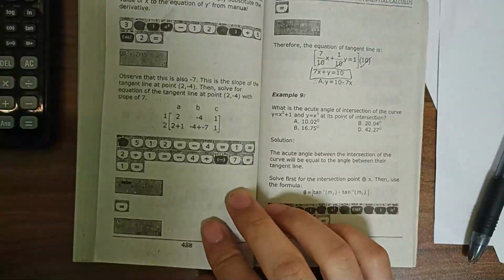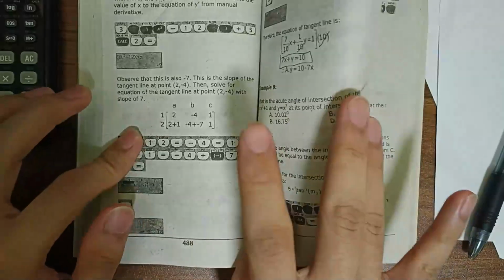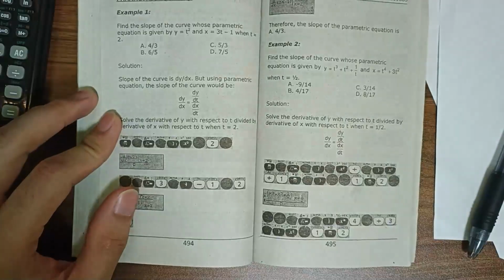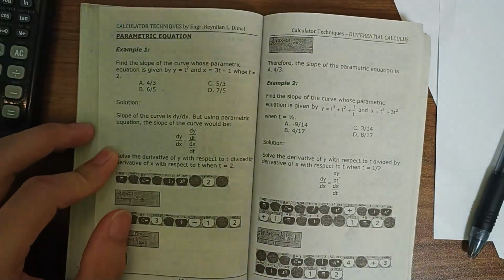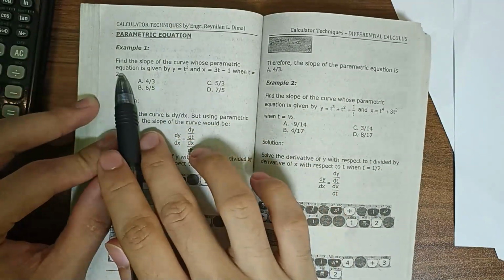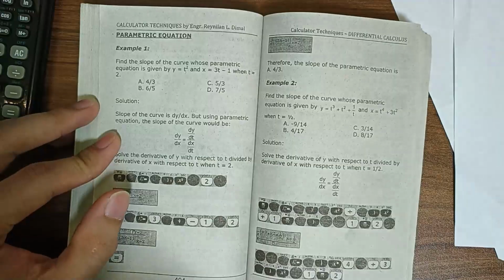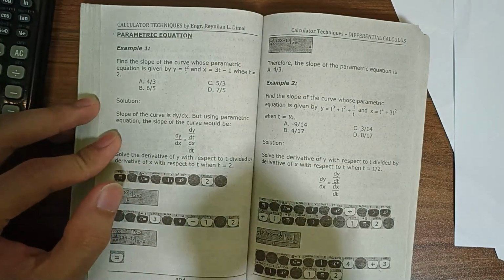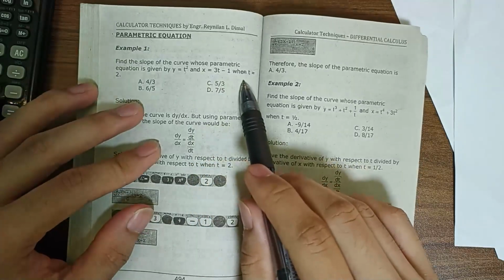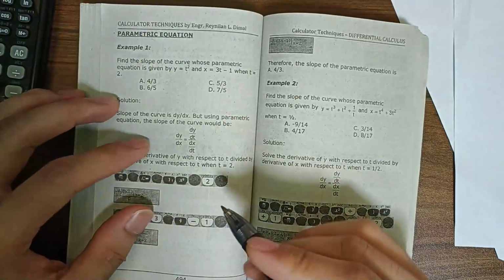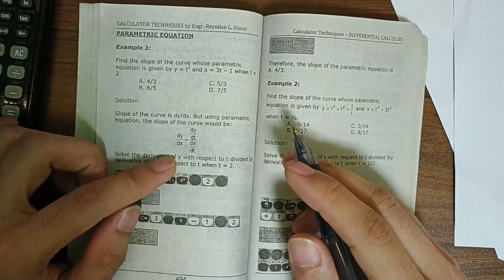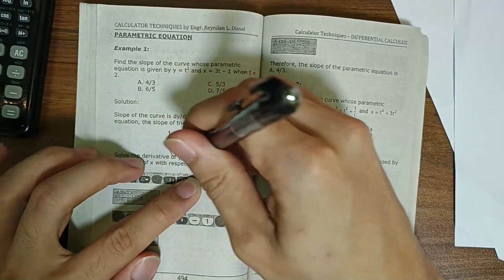Okay. Our next topic for differential calculus is parametric equations. Find the slope of the curve whose parametric equation is given by y equals t squared and x equals this function, and when t is equal to 2. So the simple formula for using parametric equations, the slope of the curve would be this formula.